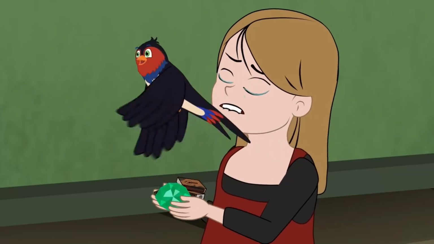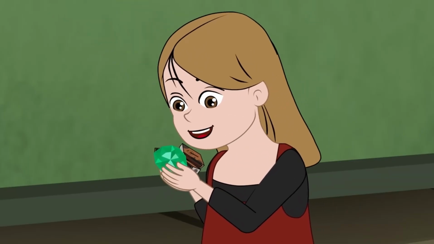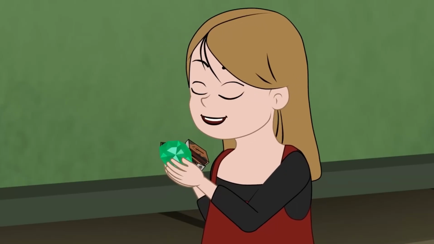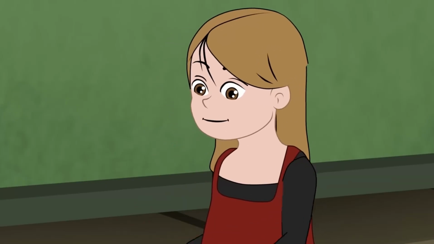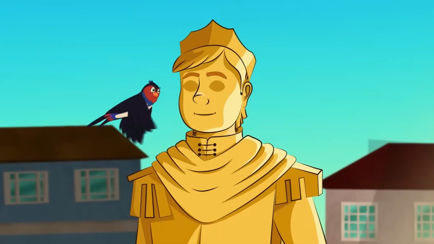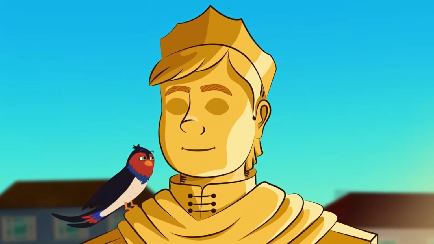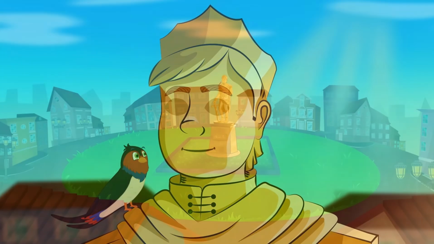She flew slowly next to the girl and dropped the emerald in her hand. The girl shouted, "Oh, what a beautiful piece of glass!" and ran home with joy. After that, the little swallow came back next to the Happy Prince. "I decided to stay next to you and be your eyes from now on."